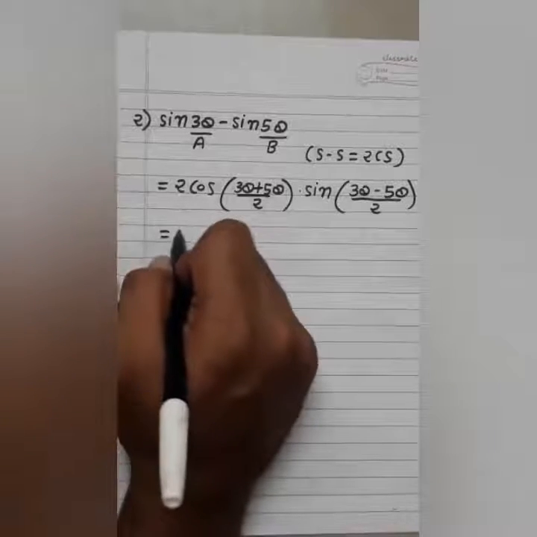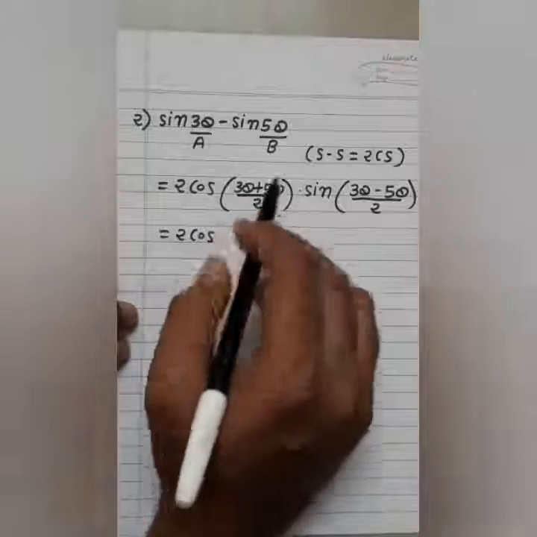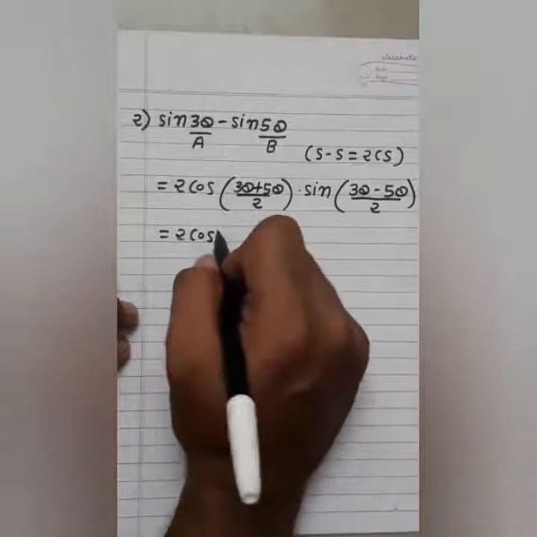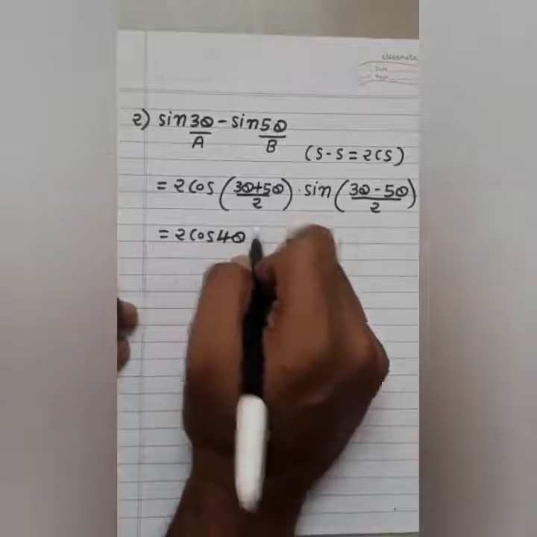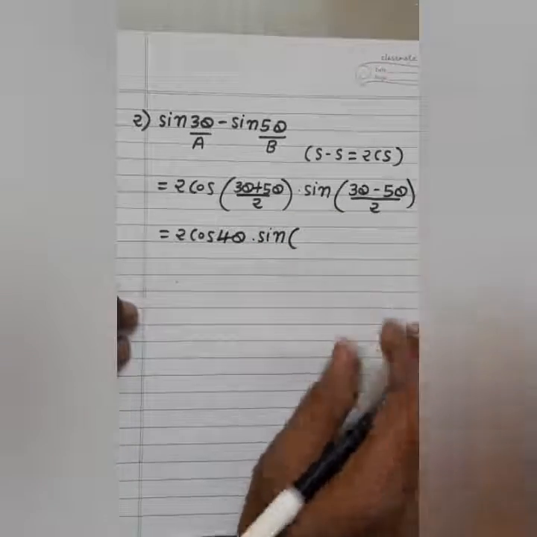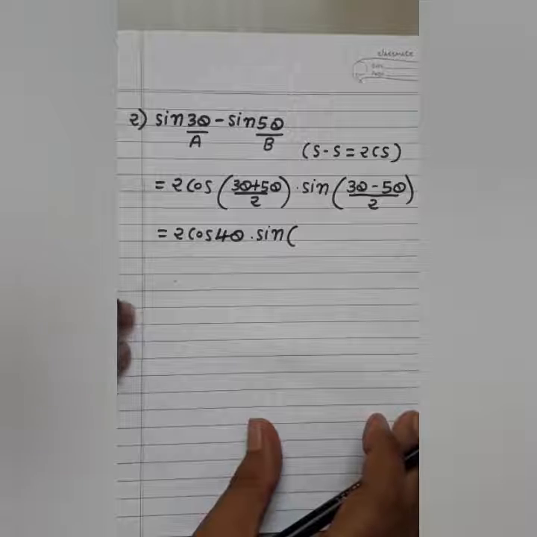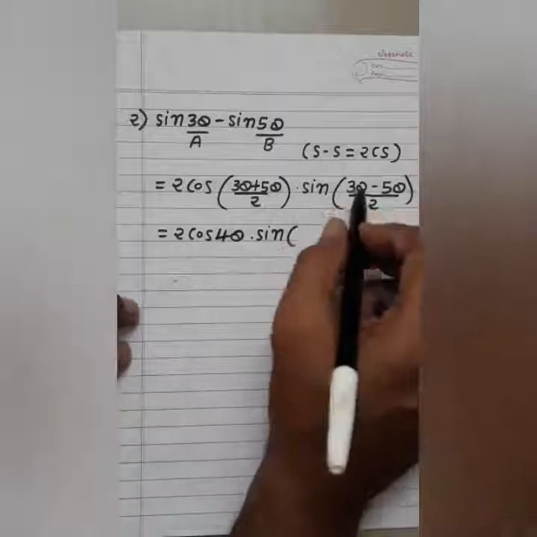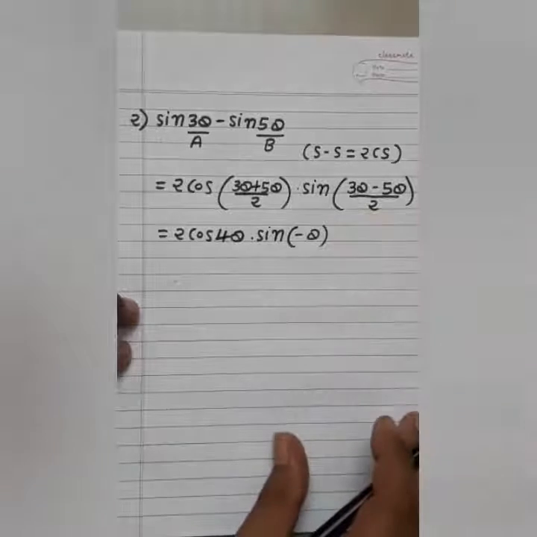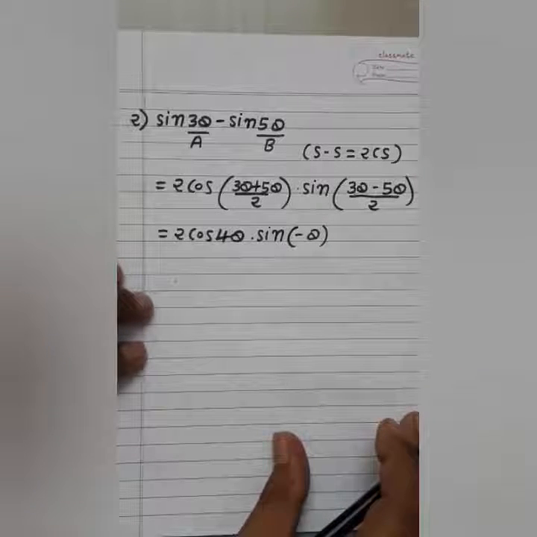So it is equal to 2 times cos of (5 theta plus 3 theta), that means 8 theta divided by 2, which is 4 theta, into sine of (3 theta minus 5 theta), that means minus 2 theta divided by 2, so here we can write sine into bracket minus theta.